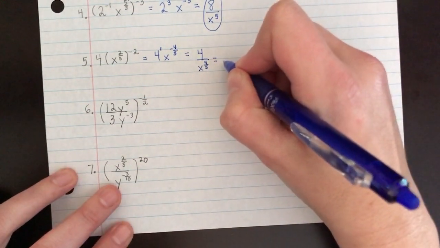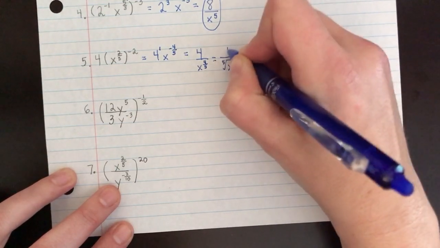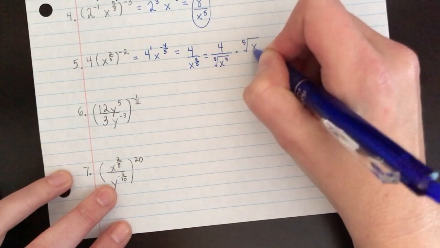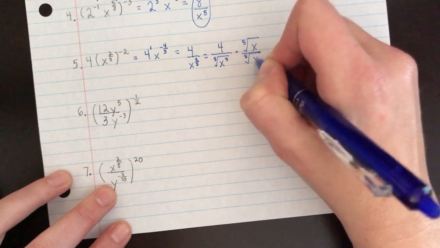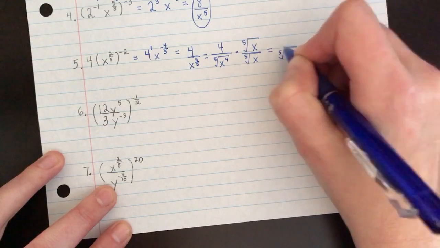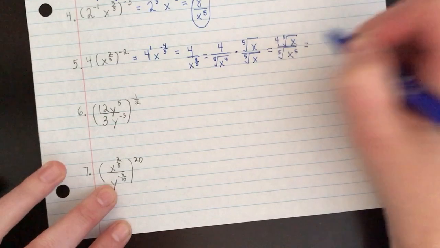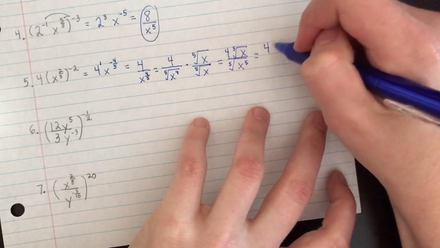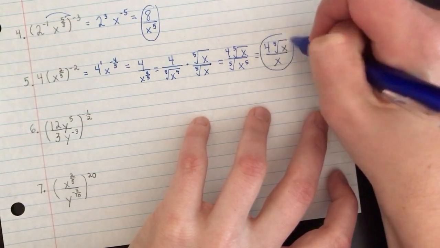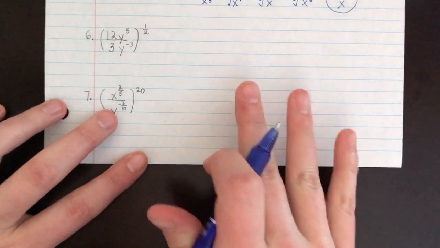But again, you must convert that to a radical expression. Okay, and then to rationalize, you need to multiply by 5th root of x on both top and bottom. Therefore, you have 5th root of x to the 5th. And then on top, you've got 4 5th root of x. And so you would have 4 5th root of x over x. And then you would be done. You've rationalized. Okay, so moving on here.